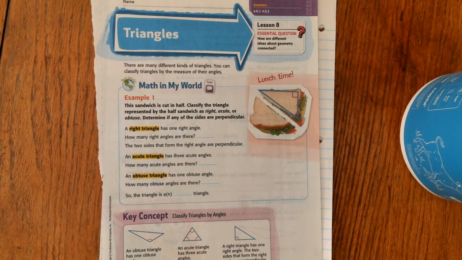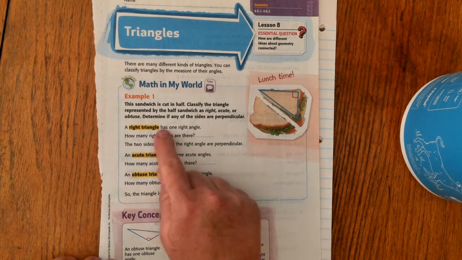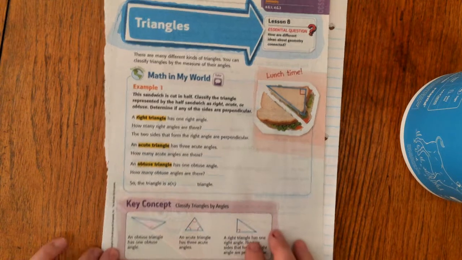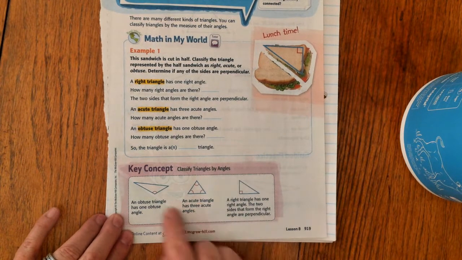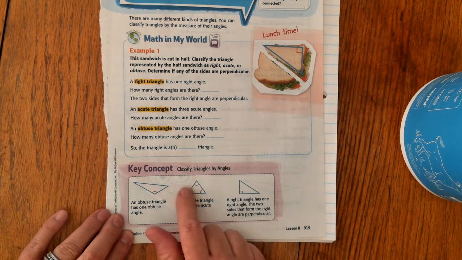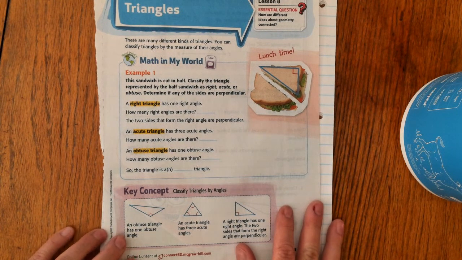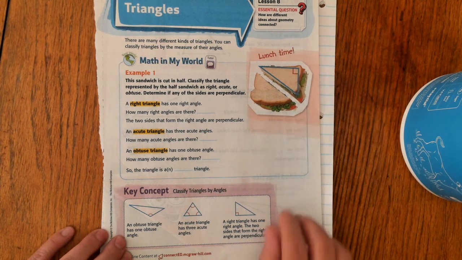Okay, so before we actually do this, this is a really important part of the lesson, and these are always great to have, this page. So a right triangle has one right angle. Okay, so it is going to be 90 degrees.